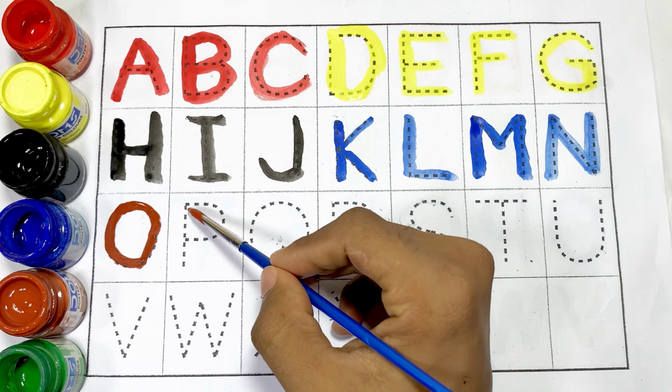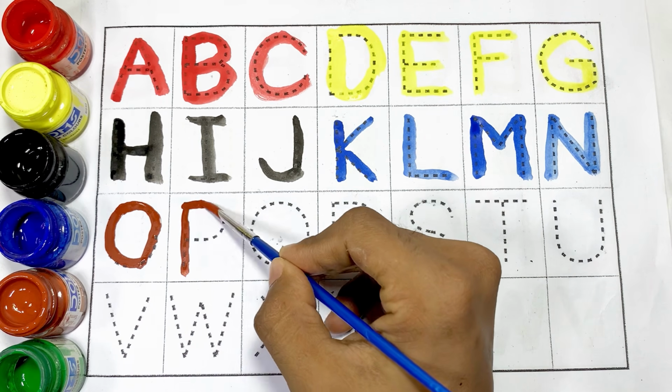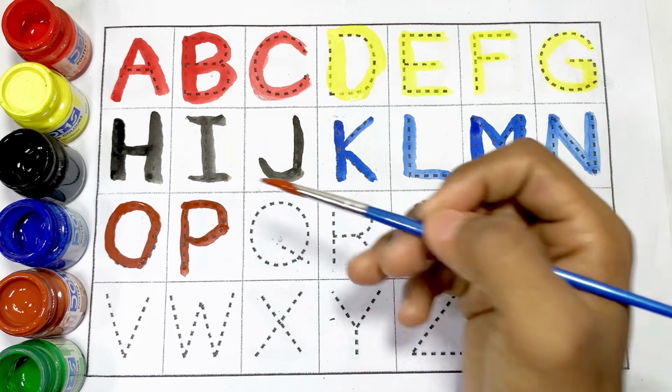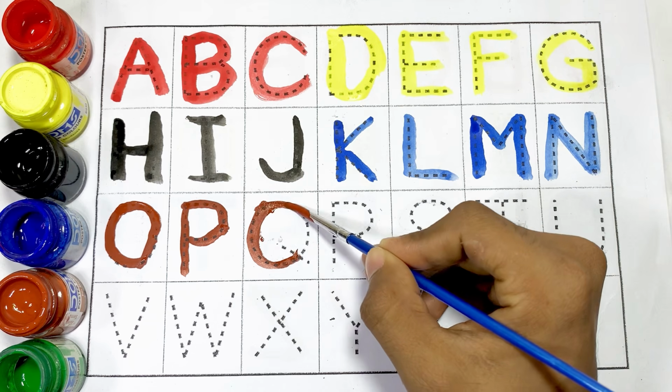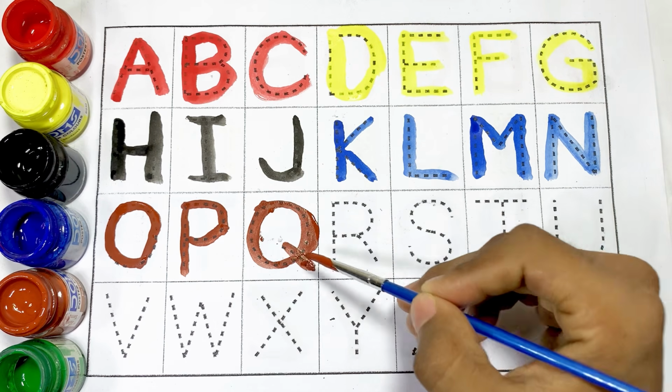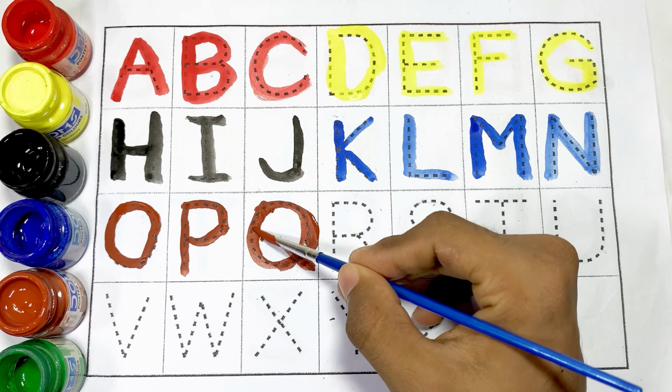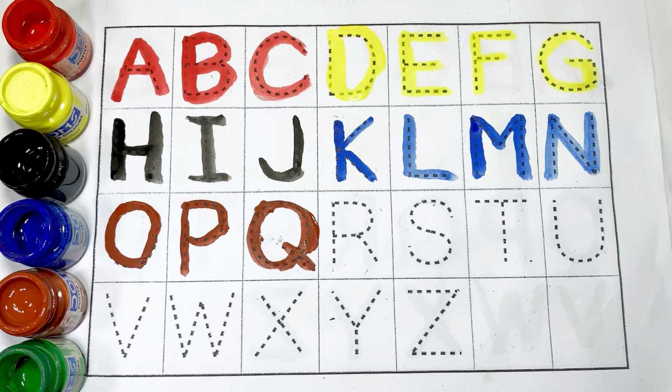O for octopus. P for parrot. Q for queen. Kids, now you draw R, the alphabets of R, and use green color.